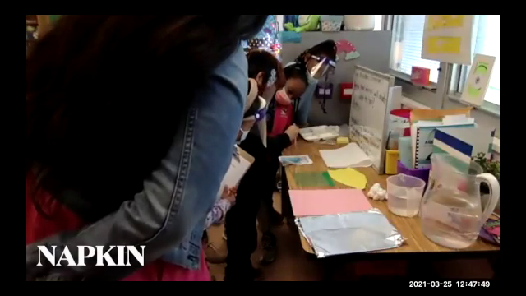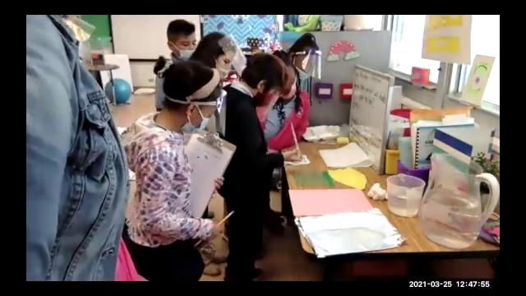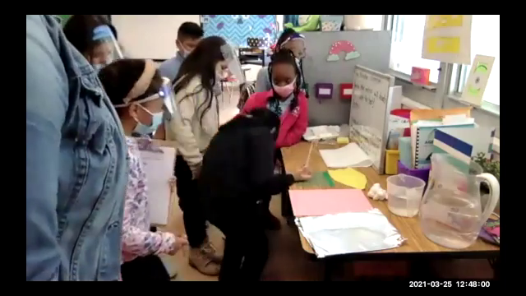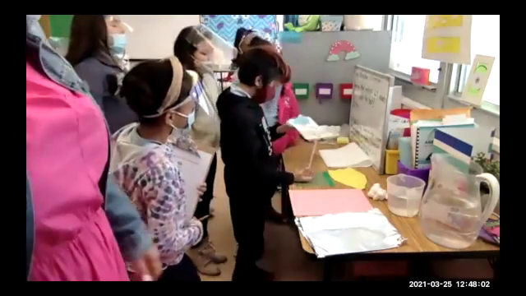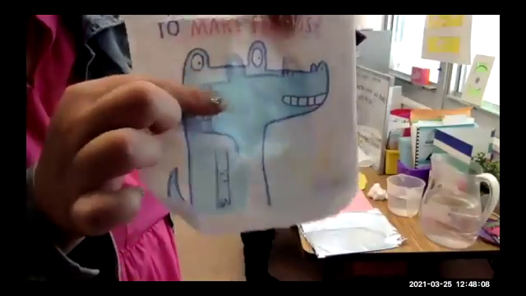It's absorbing. All right, now pick up the napkin and hold it up. Is the water sliding off or is it staying on the napkin? It's staying. So what is that? Absorb. It absorbed it. See the water's right there.